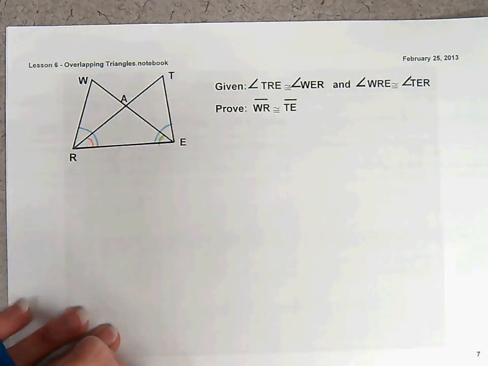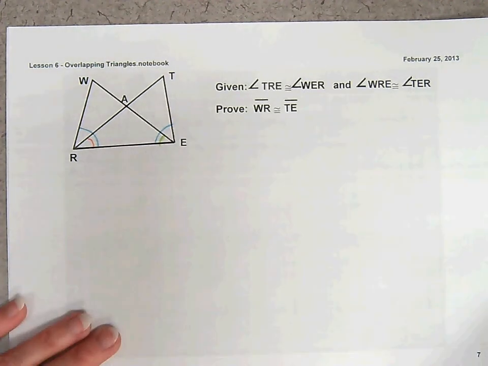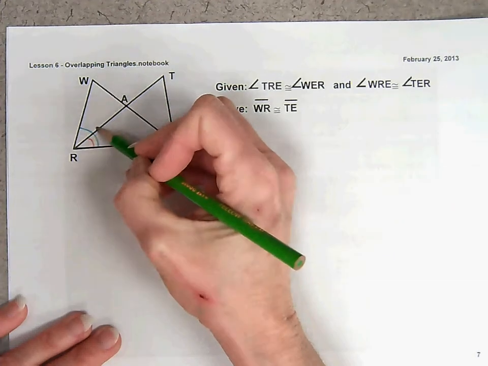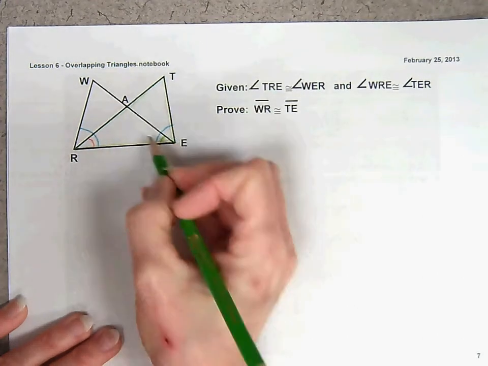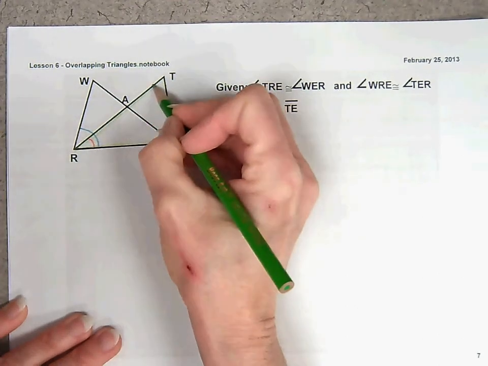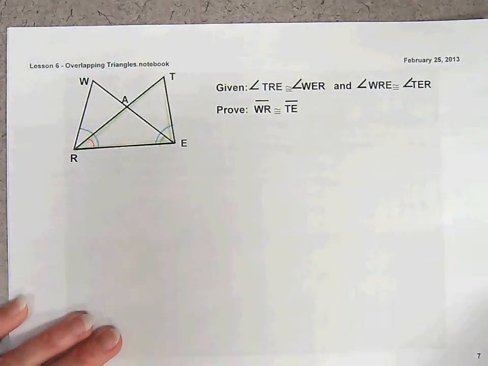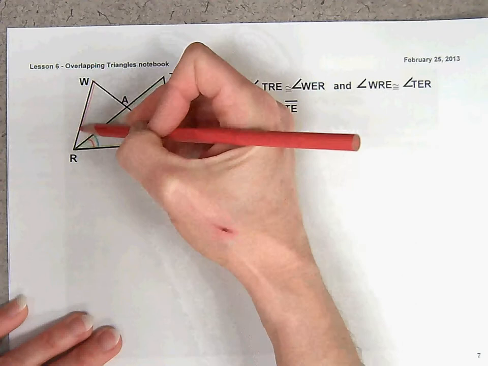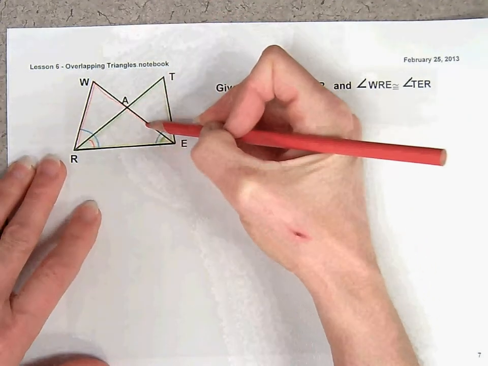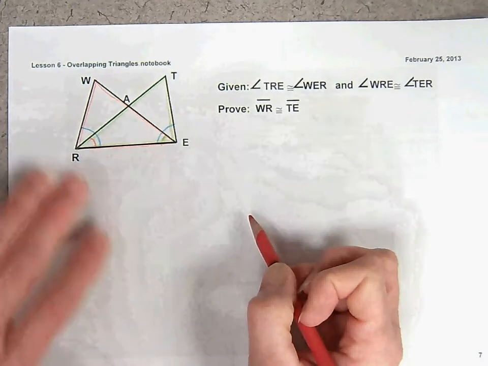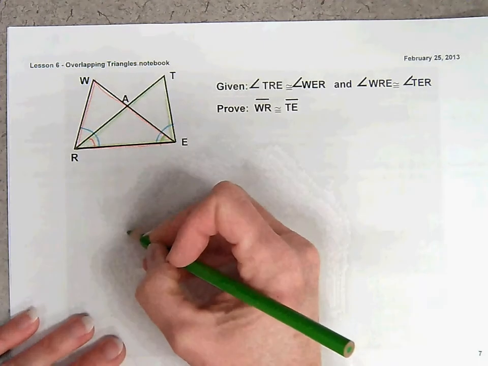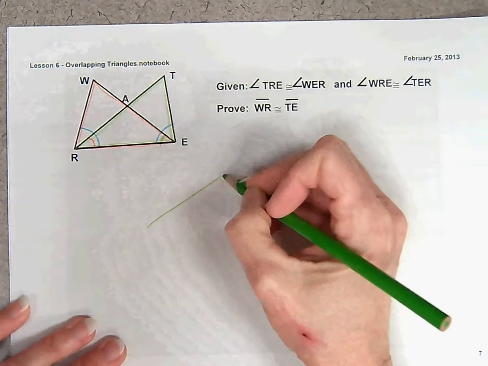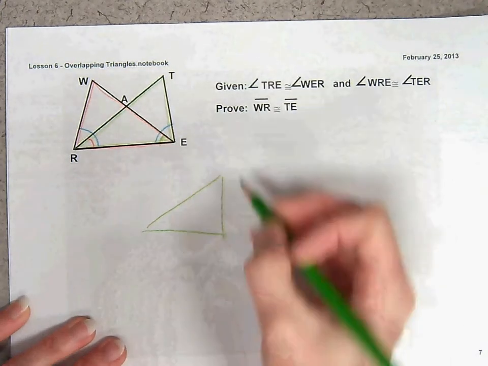Now, does anybody see some overlapping triangles? Well, I see this triangle TER. You see this green triangle here? Overlapping this red triangle, WRE. Okay? Now, maybe we ought to separate these out in our picture so we can get a better look at them. Okay, so here's TRE.